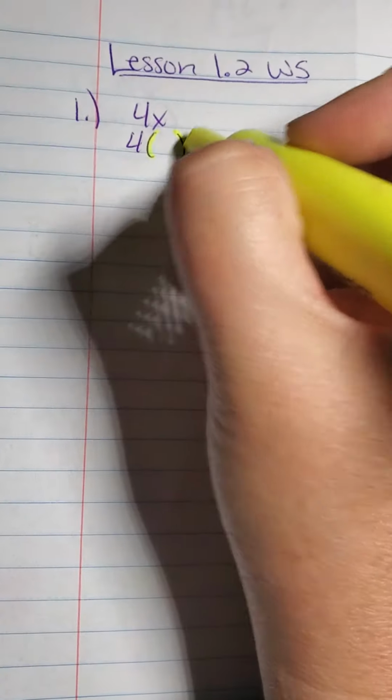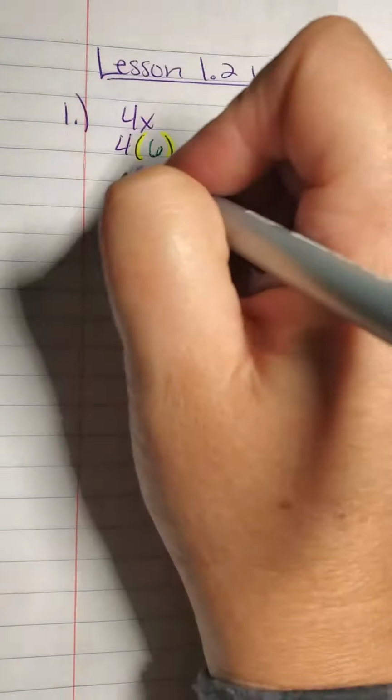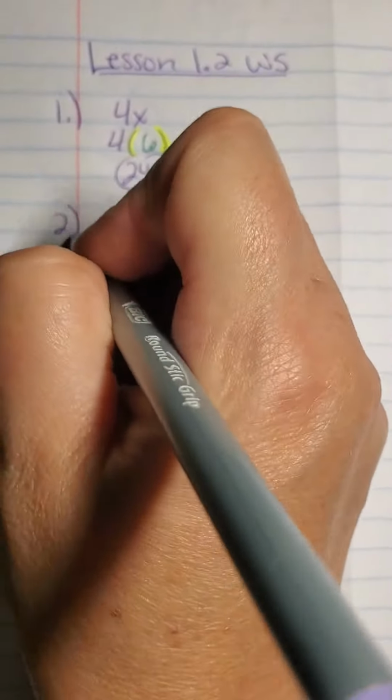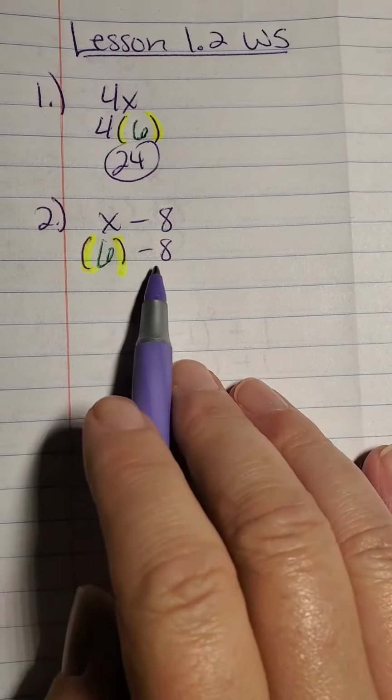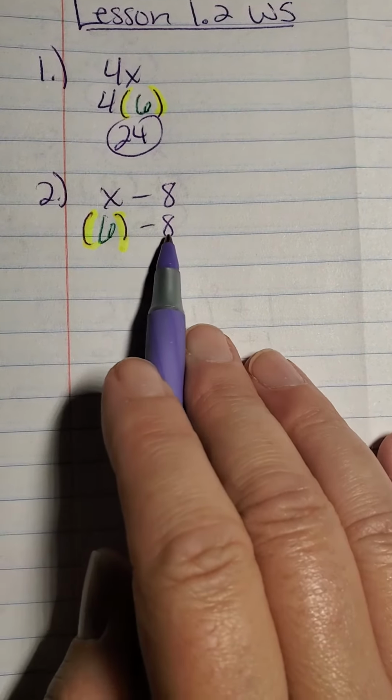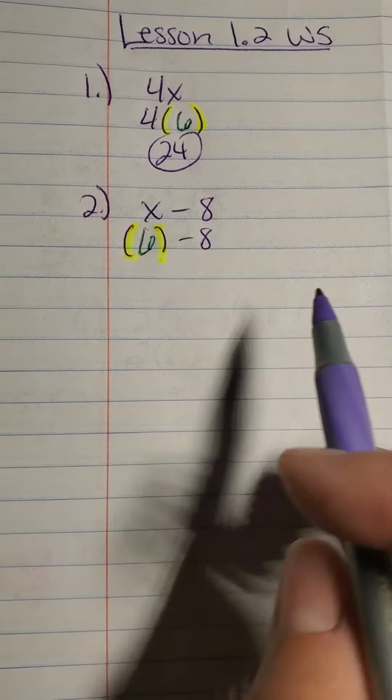I'm even going to put a highlight around it today just to make it stand out quite a bit. And it said when x equals 6, so third line of work down, you end up with 24. Number 2, x minus 8. Again, we're going to put the parentheses where we're going to substitute in. Highlight it to make it stand out for today. 6 minus 8. We know that 6 minus 8, if you had $6 and you spent 8, you'd be -2. But we're going to try to practice the integer rules now for 8th grade.